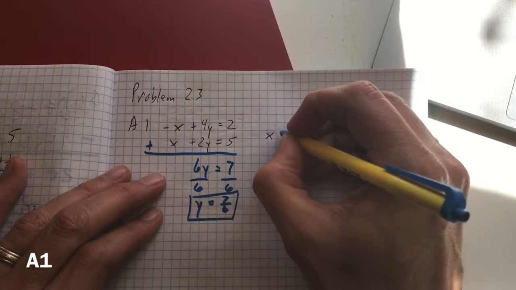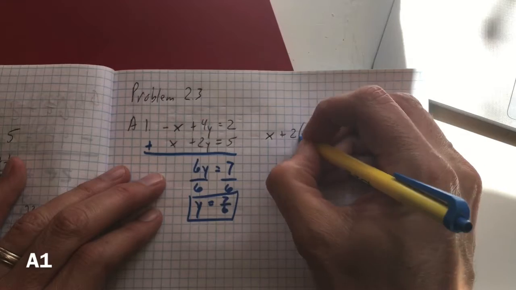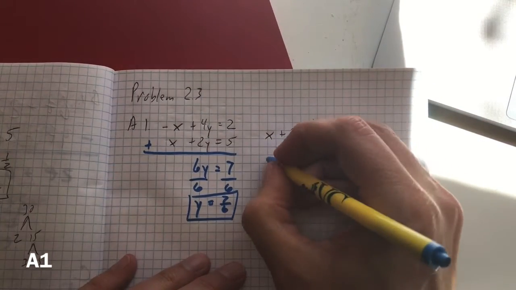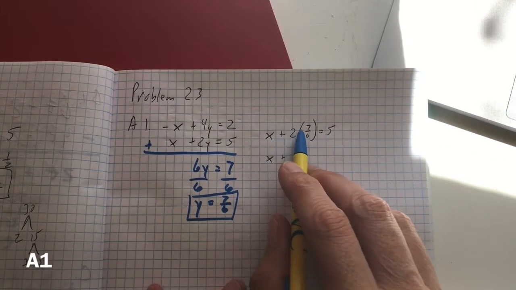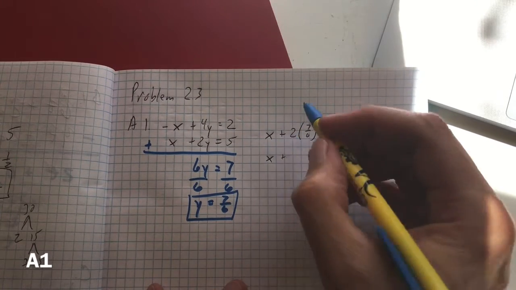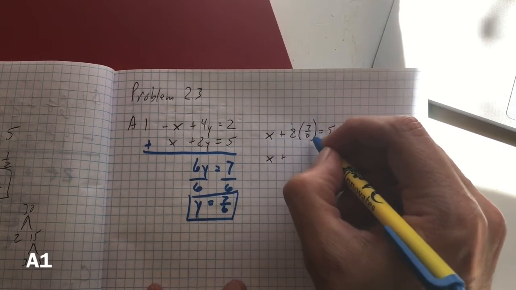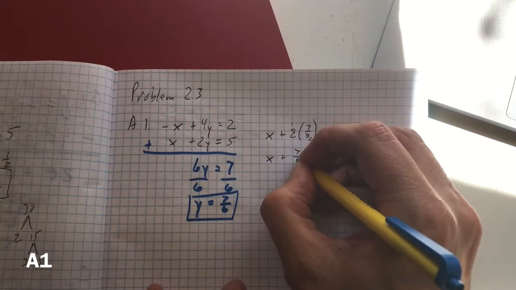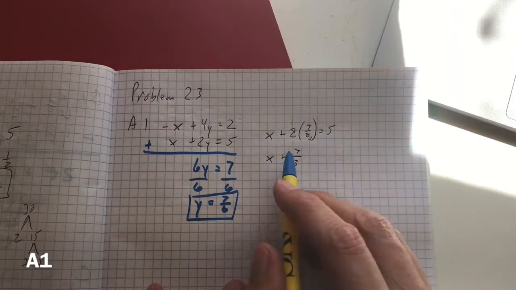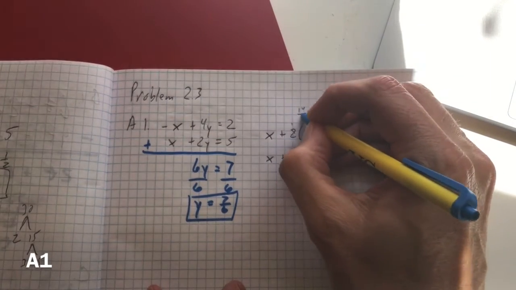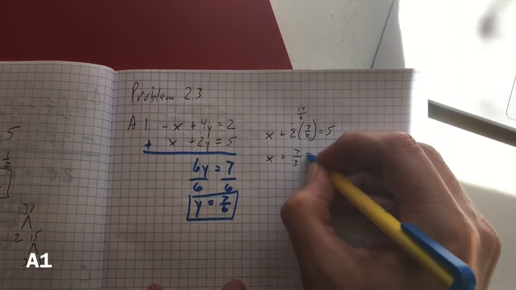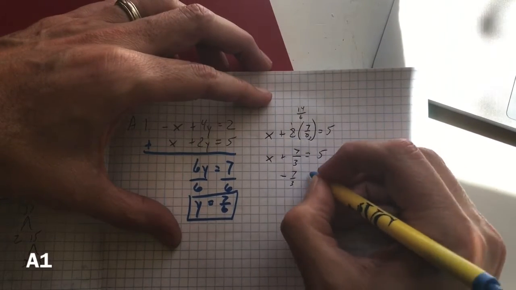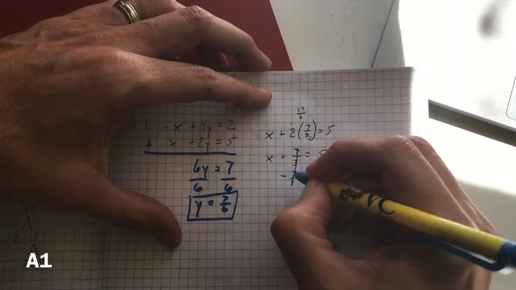So I'll have x plus 2 times 7/6 equals 5. That means I'm going to have x plus, and you can cross cancel here. This will end up being a 1, this will be a 3. So we're going to have 7/3, because it would have been 14/6, which simplifies down to 7/3, equals 5. And we need to subtract the 7/3 and subtract the 7/3. So x equals this.